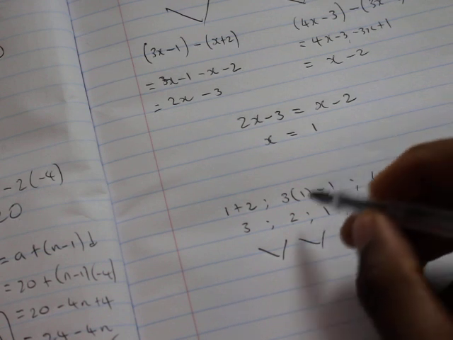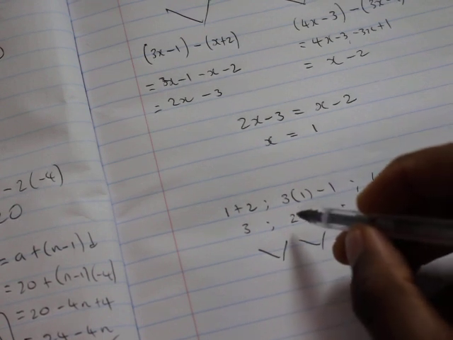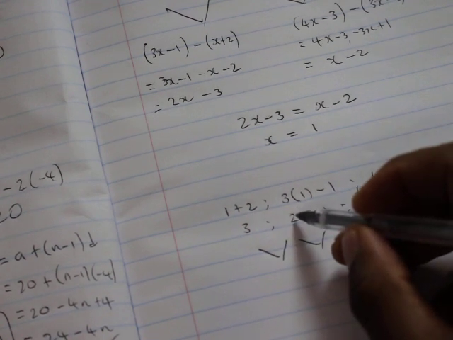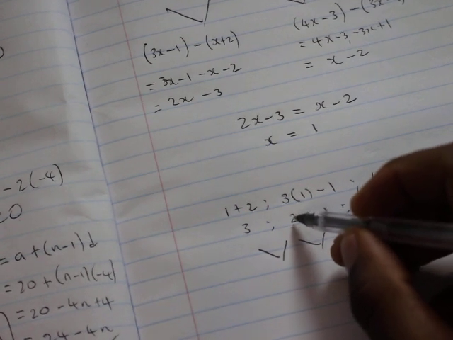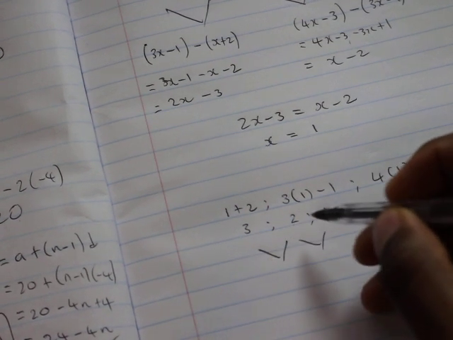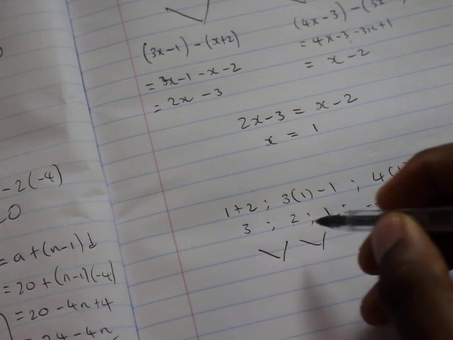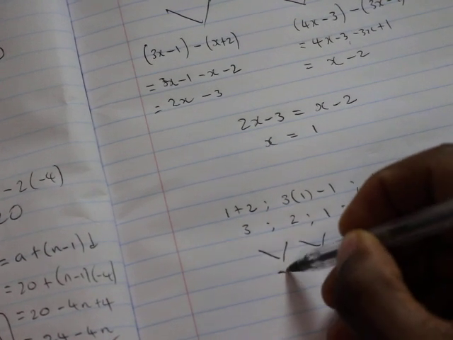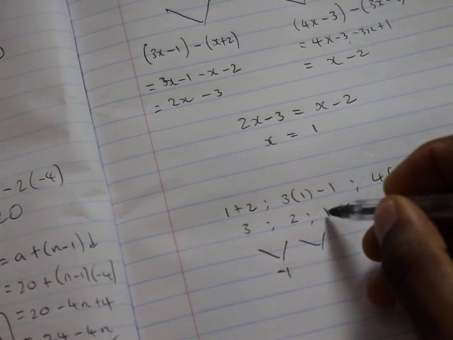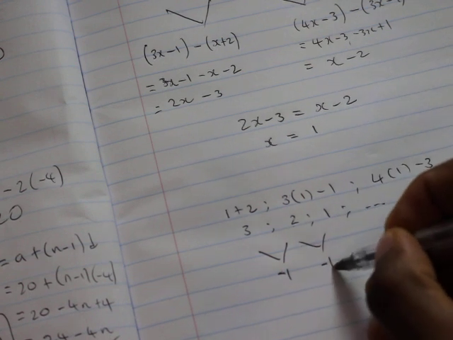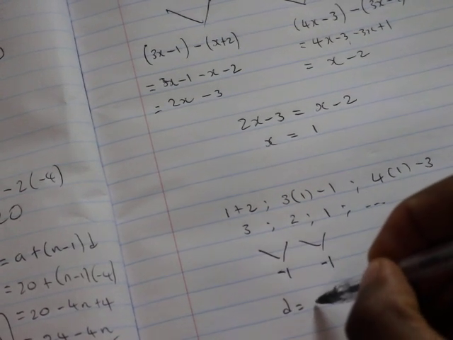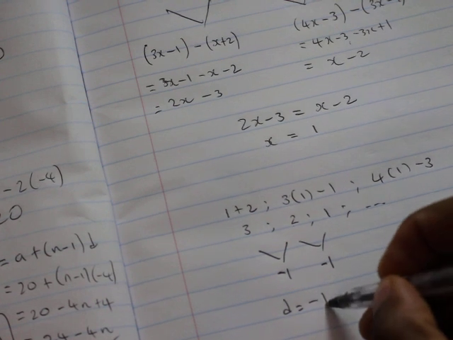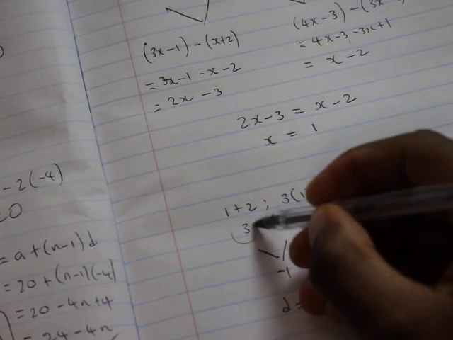No. You maintain the order. You take the term at the highest position minus the term at the lowest position. So term number 2 minus term number 1. 2 minus 3, that's negative 1. And then also 1 minus 2, that's negative 1. So we know that our d is negative 1. And the a, that's just the first term of the sequence, which is 3.